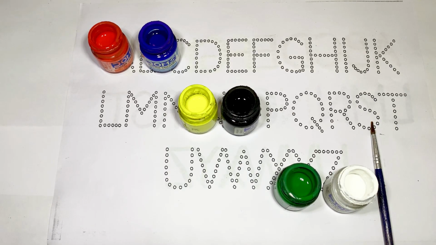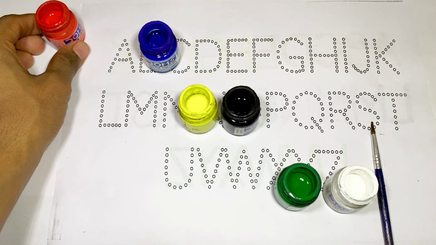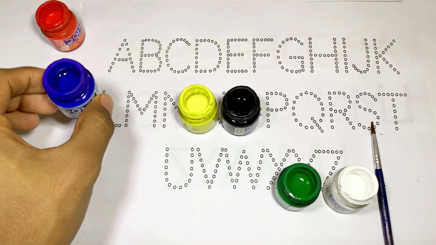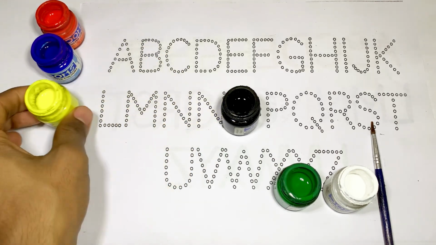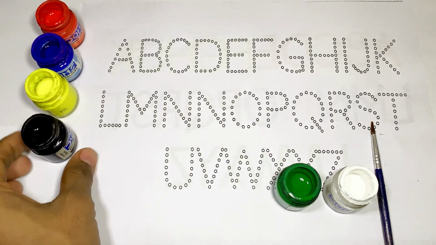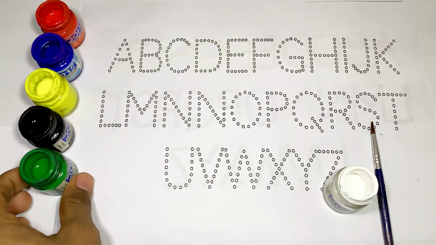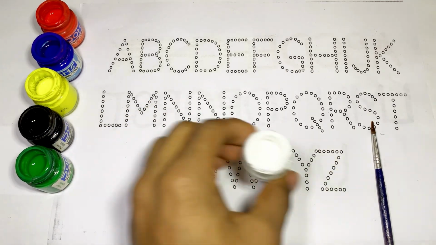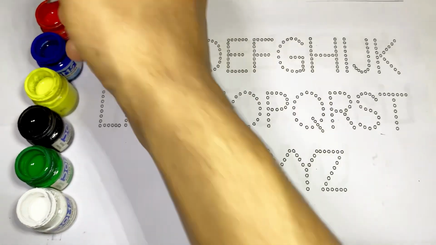Today we learn alphabets A to Z. Kids, colors names: red color, blue color, yellow color, black color, green color, white color. Kids, let's do coloring ABC alphabets A to Z.